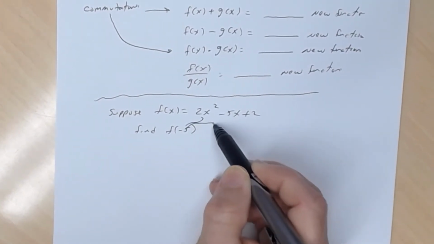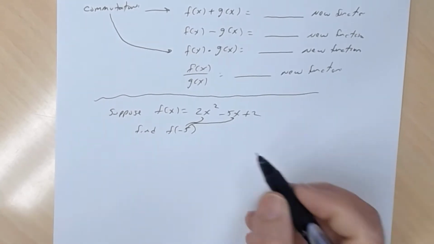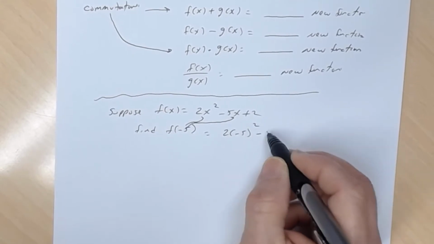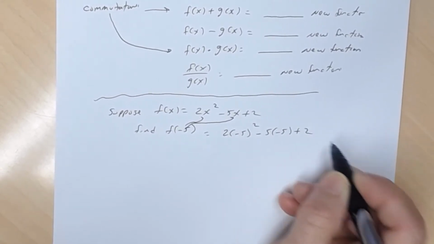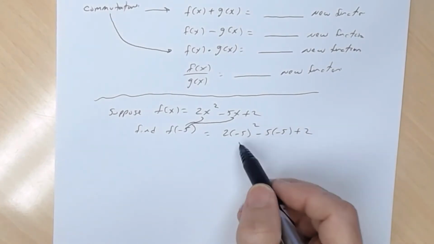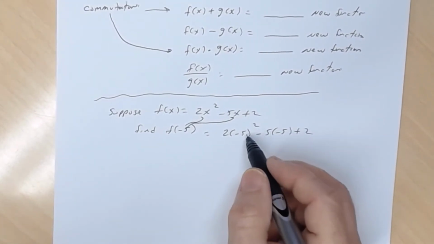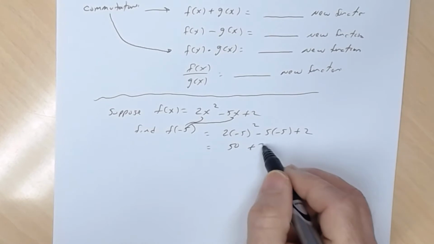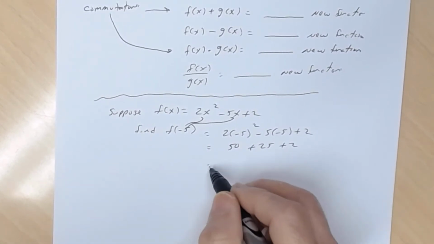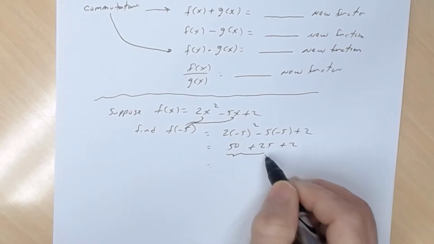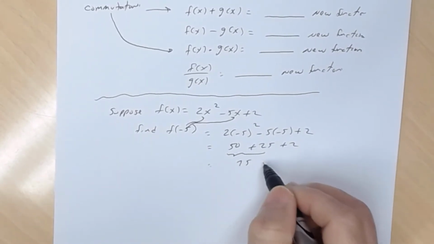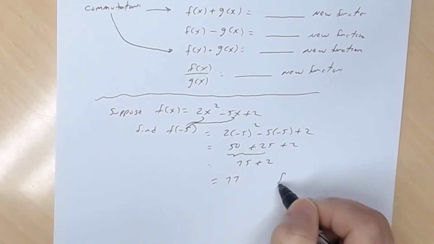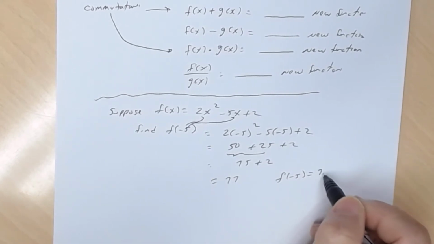Wherever you see the variable, it helps if you use this idea. So you're going to get 2 times negative 5, notice I'm putting that in parentheses, and you're squaring that, minus 5 times negative 5, and then plus 2. Using the order of operations, I'm going to square first. So negative 5 squared is 25. 25 times 2 is 50. Negative 5 times negative 5 is a positive 25. And then plus 2. Then I just add and subtract from left to right. So 50 plus 25 is 75, and plus 2 gives me 77. So f of negative 5 would be equal to 77.